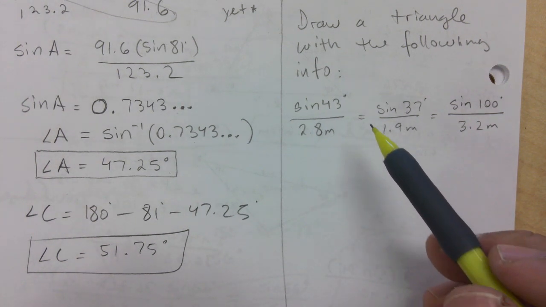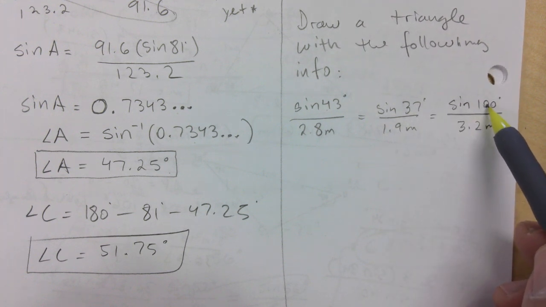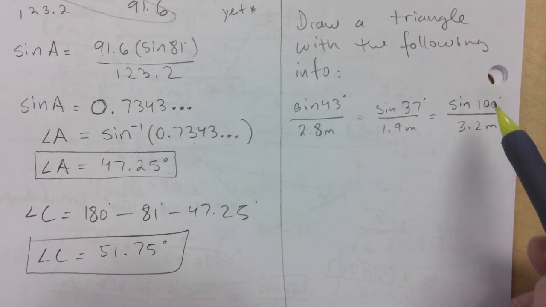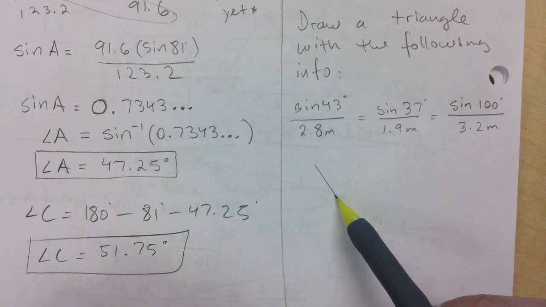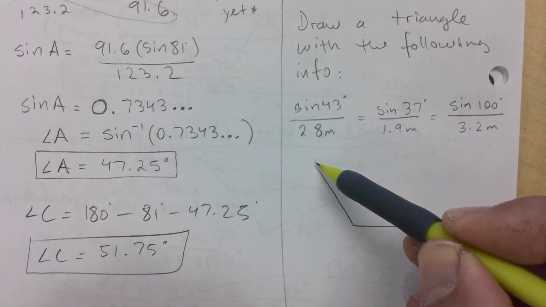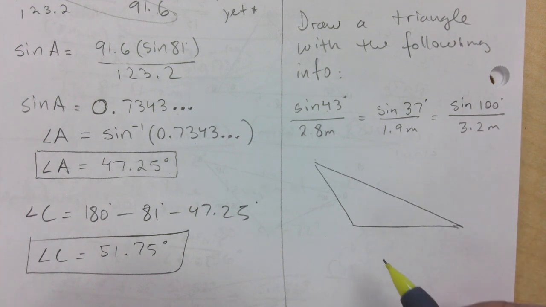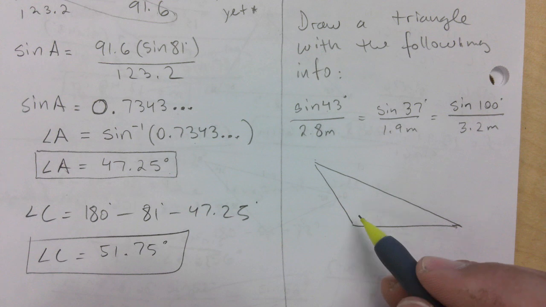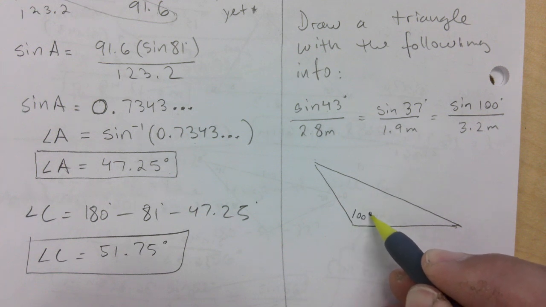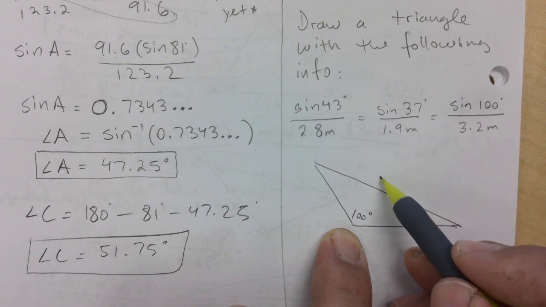The only thing that I notice out of the 3 angles is that there's one that's 100 degrees, so it's a little bit bigger than 90. So I'm going to draw my triangle like this. But if you didn't, I don't think I would mind. Okay? So I will say this is my 100-degree angle, and the side across from it is 3.2 meters.